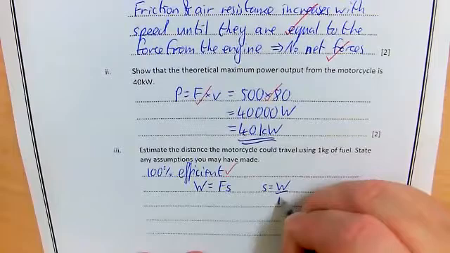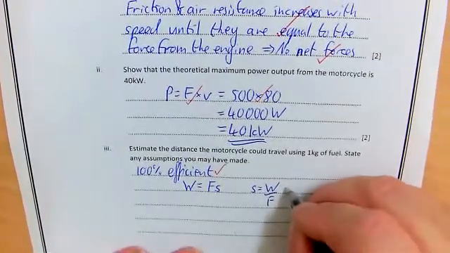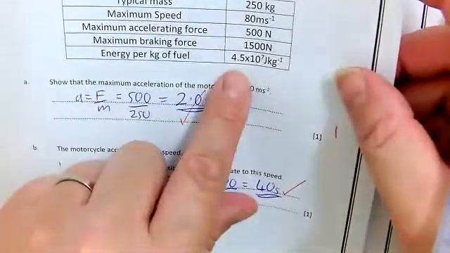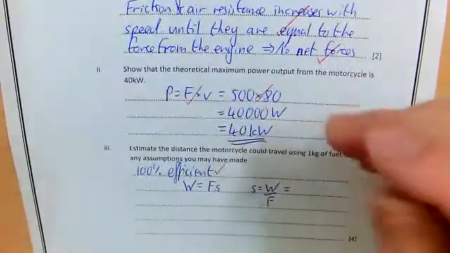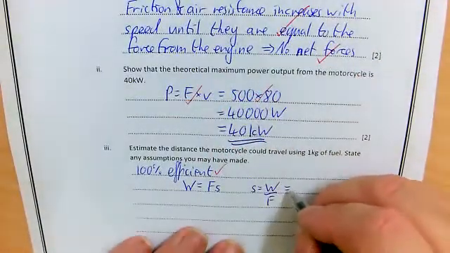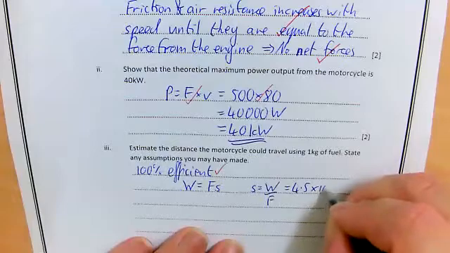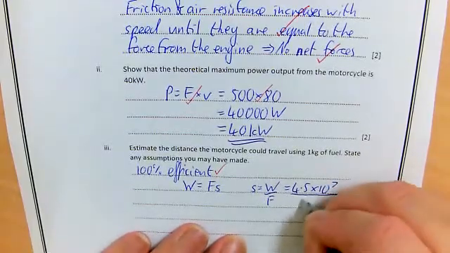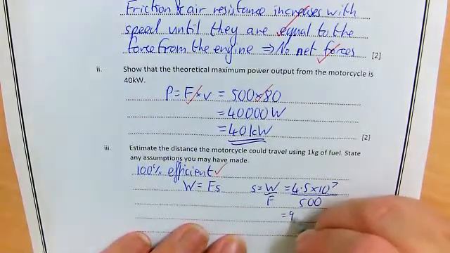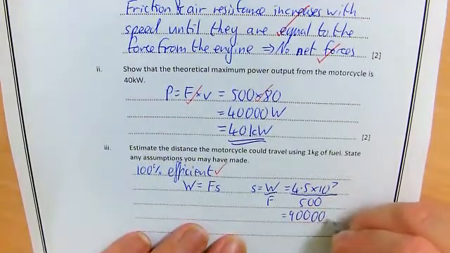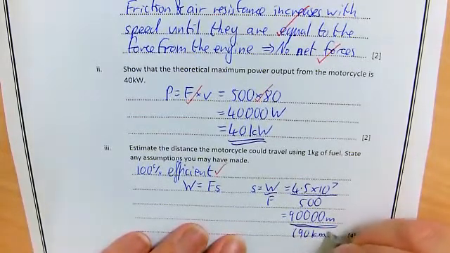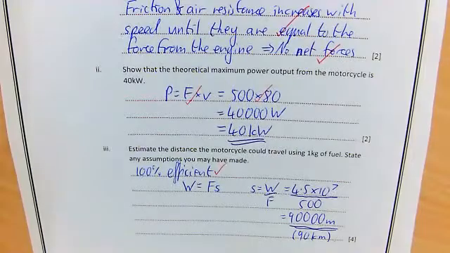That's the work done divided by the force, which is equal to, well, the work done is in the data table on the front here. 1 kilogram of fuel is 4.5 times 10 to the power 7 joules per kilogram. Okay. Divided by the force of 500, which gives you 90,000 meters, okay, which is about 90 kilometers. Okay, so that's worth 4 marks.